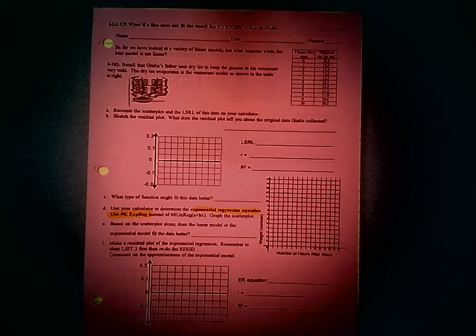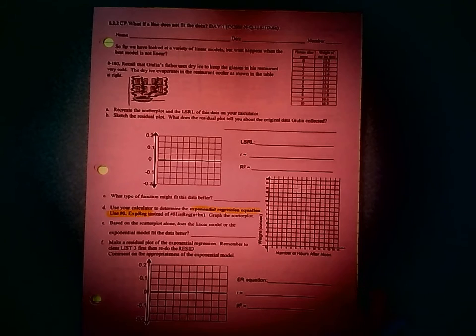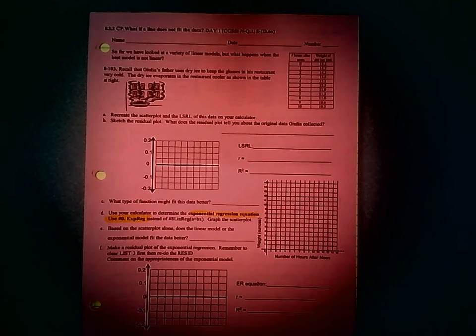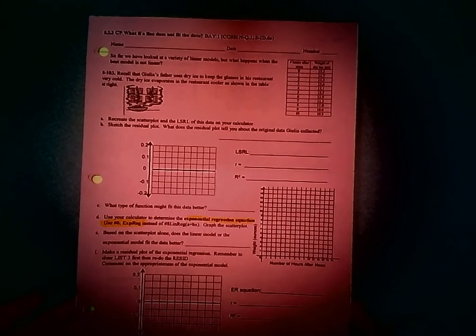So the first thing that we're going to do is look at a model that when we do the residual plot and we look at our R value, we're going to see there's some discrepancies, and we're going to determine that the linear model is not going to be our best choice. Sometimes that's a little tricky to tell.